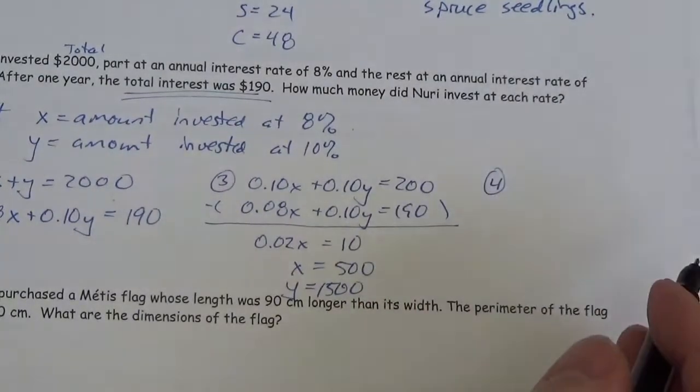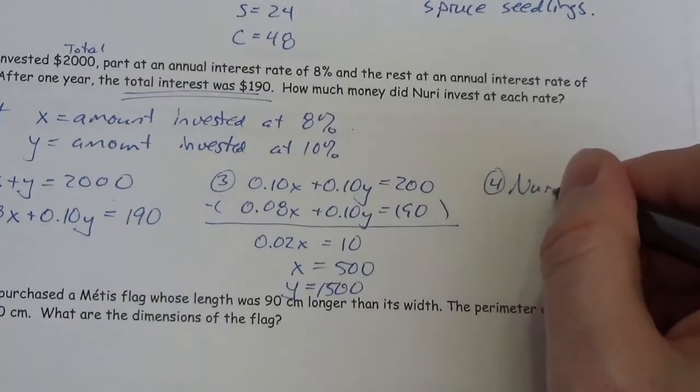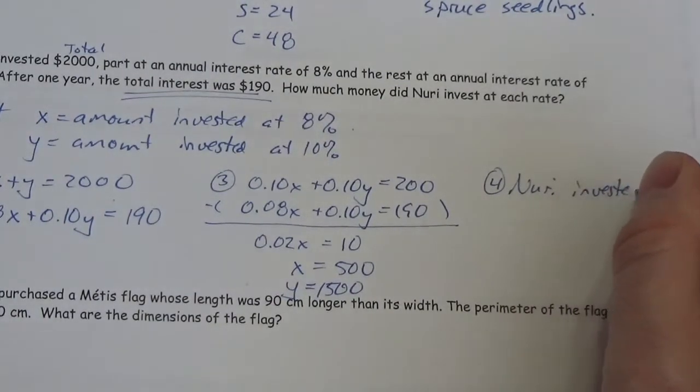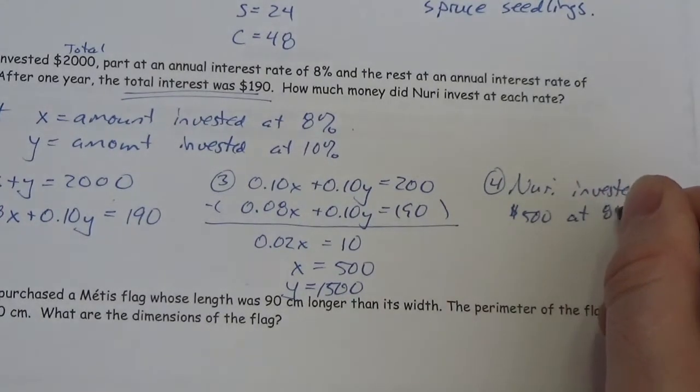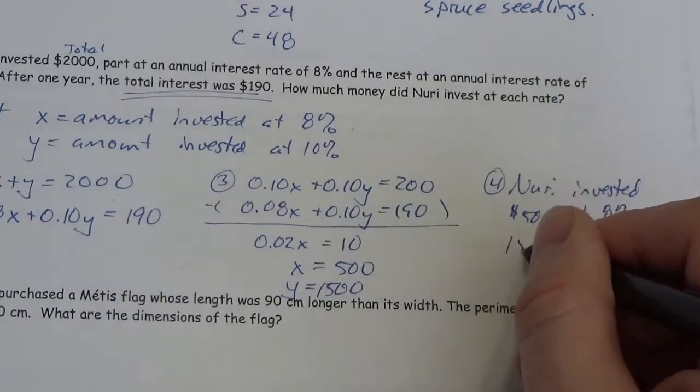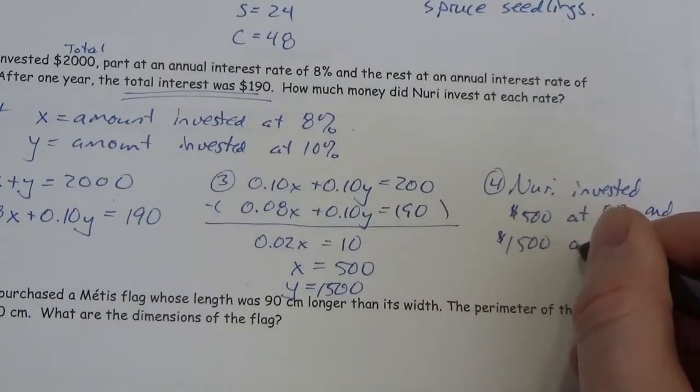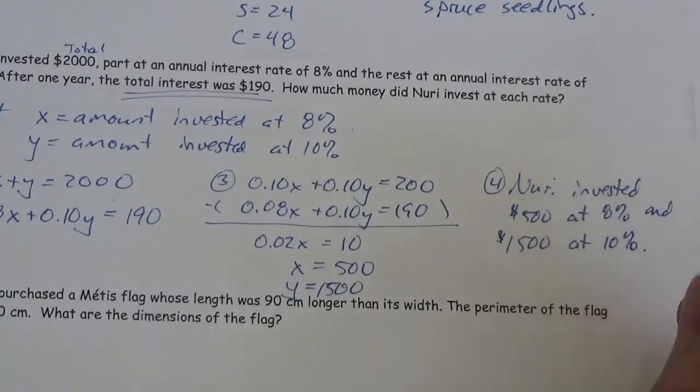Okay, so now I'm going to have to interpret this. So Nuri invested $500 at 8% and $1,500 at 10%.